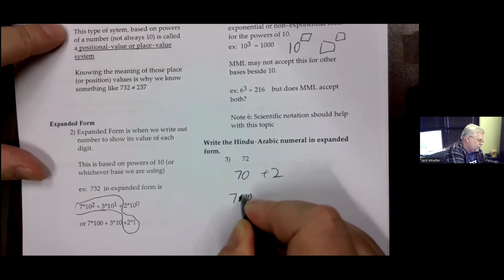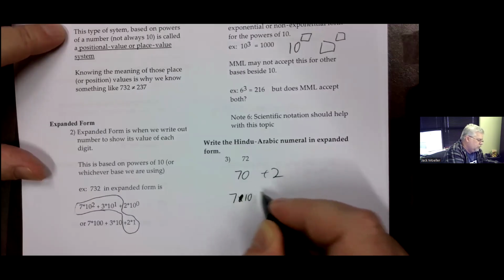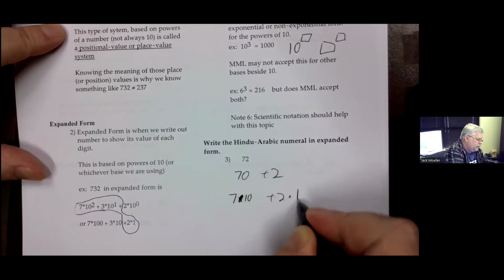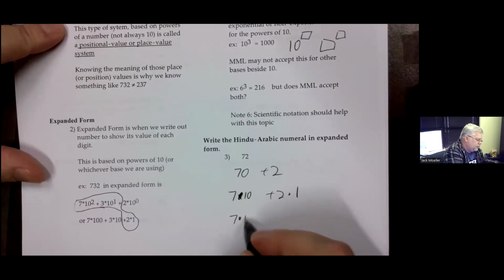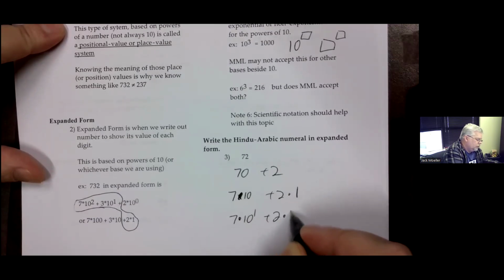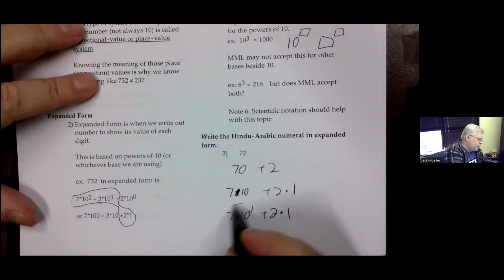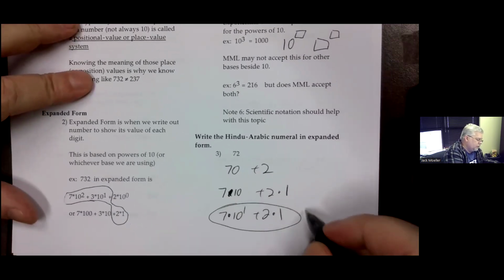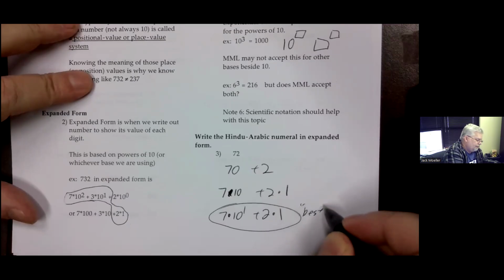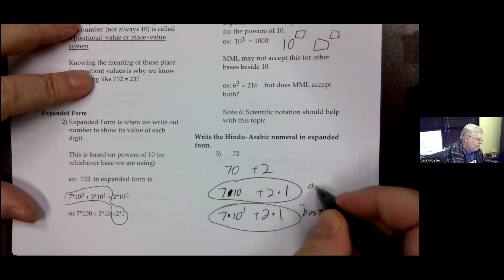Oh, I don't want to use the x. Times 10 plus 2 times 1, or 70 times 10 to the first plus 2 times 1. So this would be like the fully correct, or like maybe the best answer. This would be acceptable.